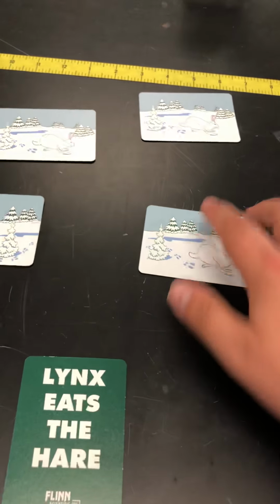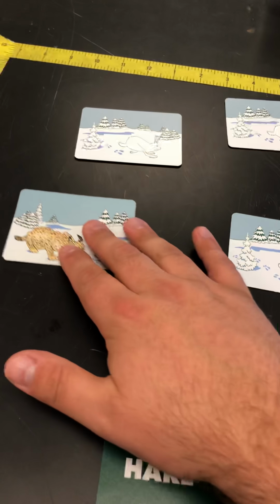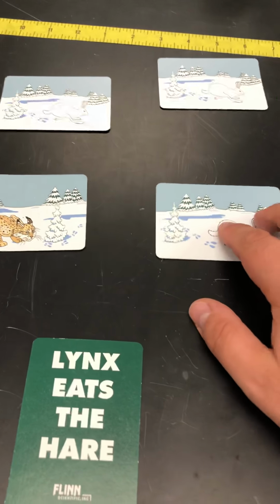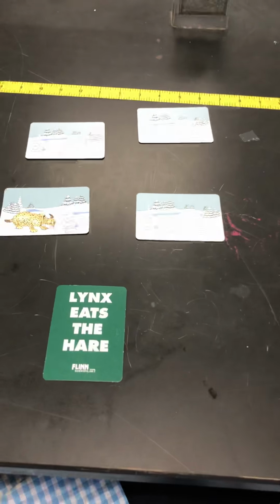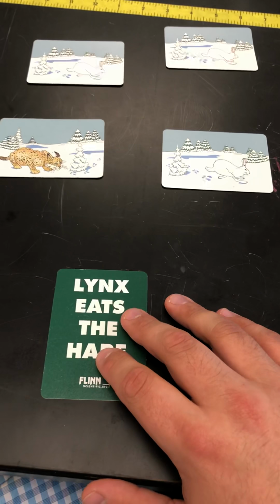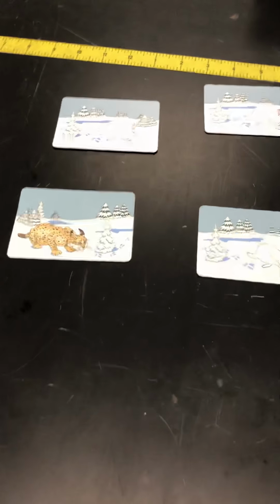And the goal of this game is to teach us about how populations interact with each other and how predation can act as a limiting factor in addition to the size of an environment and the number of resources that are available. So the first thing that we're going to talk about here is how to play the game.